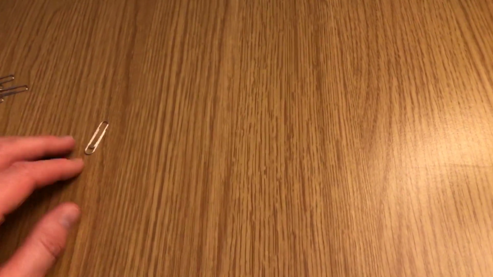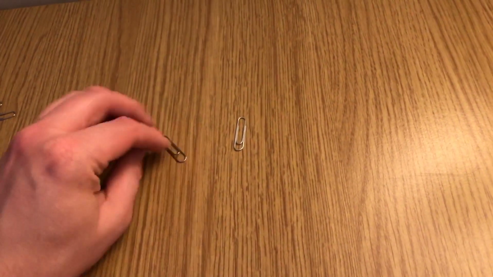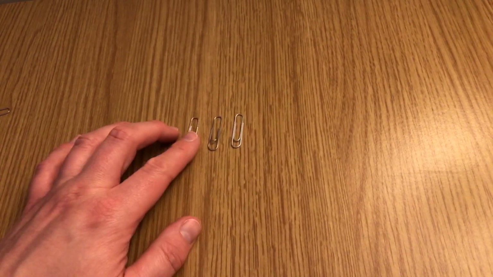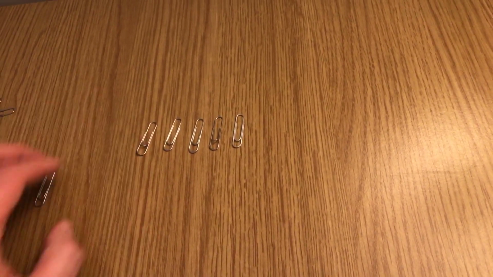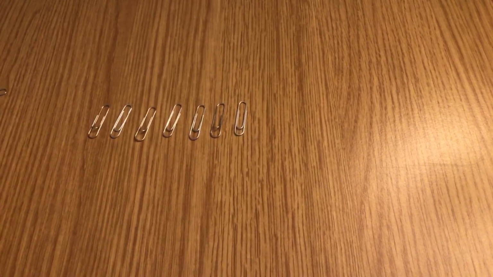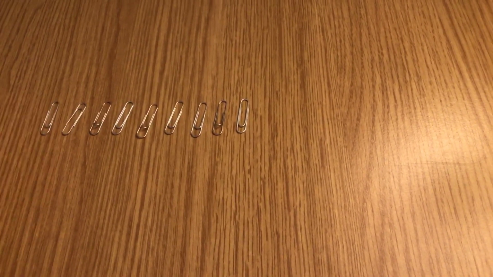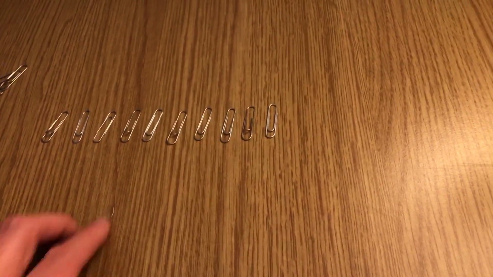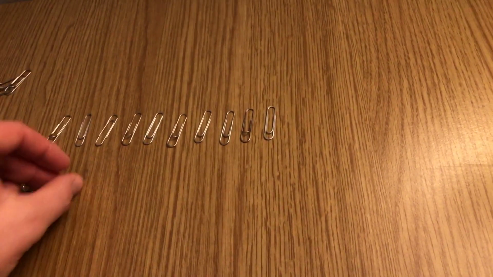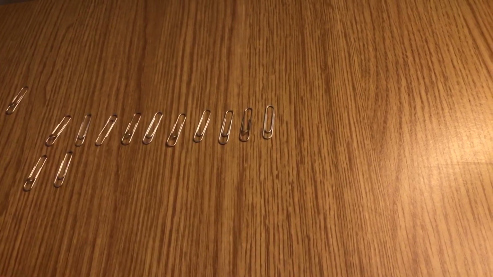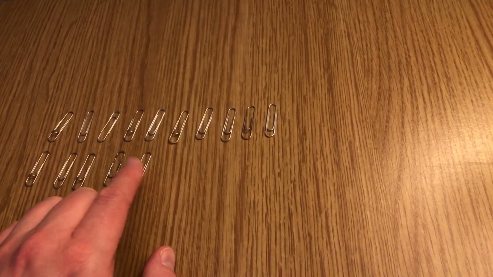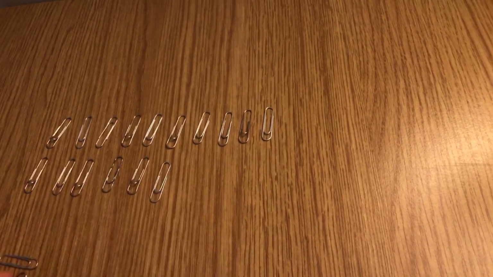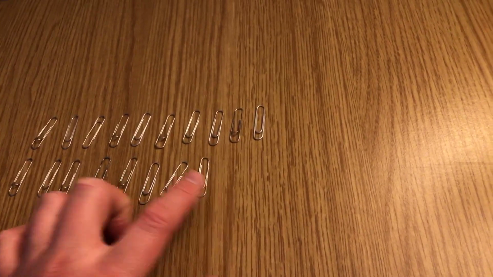Right, so I have got 18 paper clips. So here we go. 1, 2, 3, 4, 5, 6, 7, 8, 9, 10, 11, 12, oh, start to go at 13, 14, 15, 16, 17, 18.